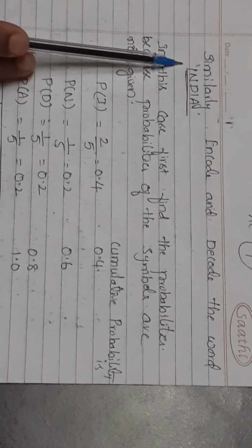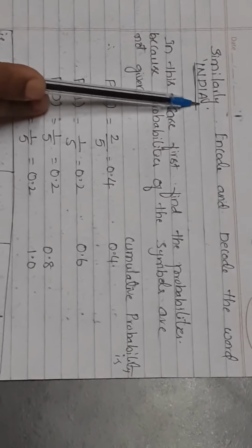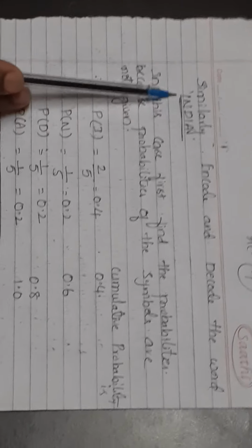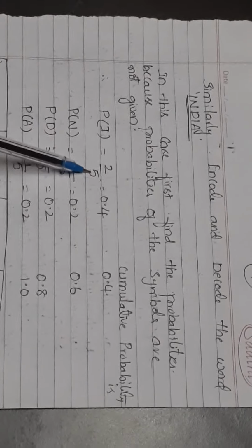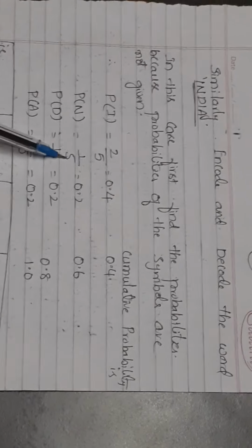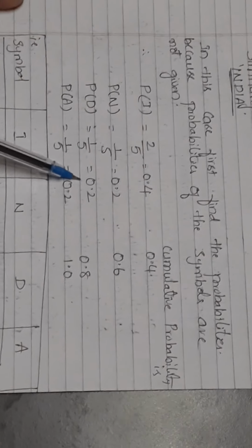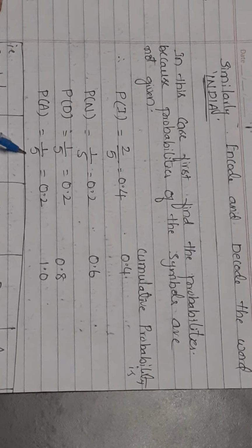So how many letters are there in INDIA? 1, 2, 3, 4, 5. Total 5 letters. Here I is repeating 2 times. So the probability of occurrence of I is 2 by 5, favorable outcomes divided by total outcomes. And N is appearing only once, so 1 by 5 is the probability. D is appearing only once, that is 1 by 5. And A also appears only once, 1 by 5 is the probability.